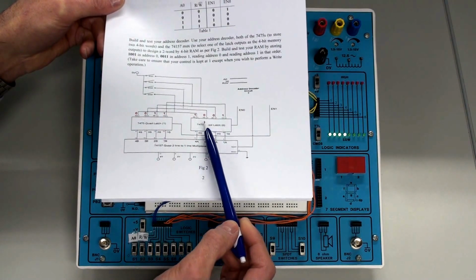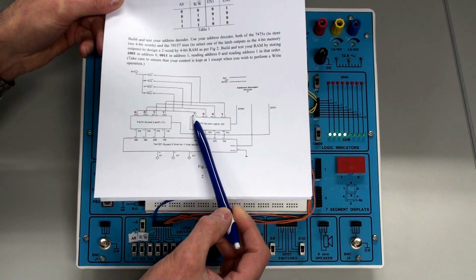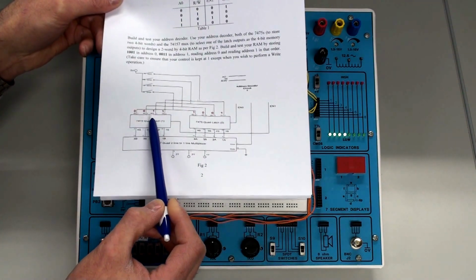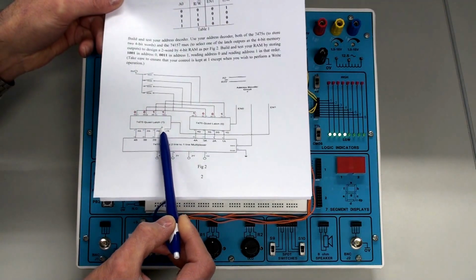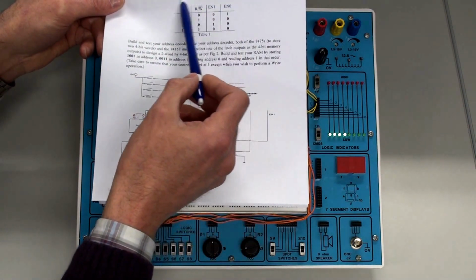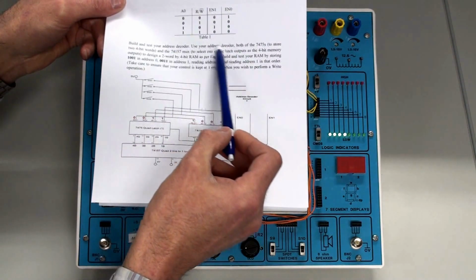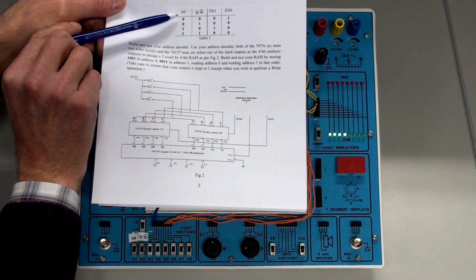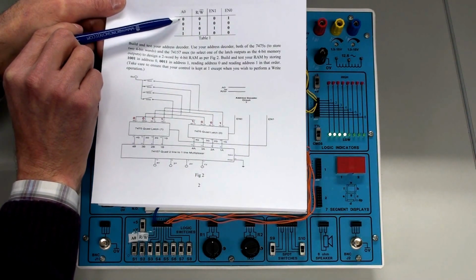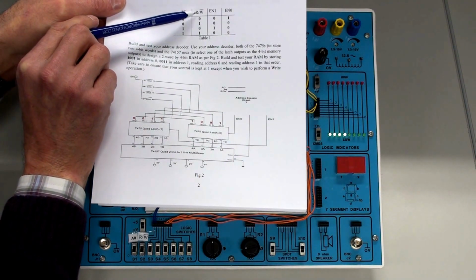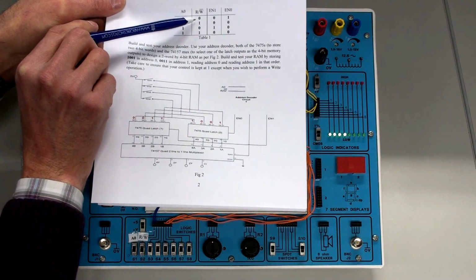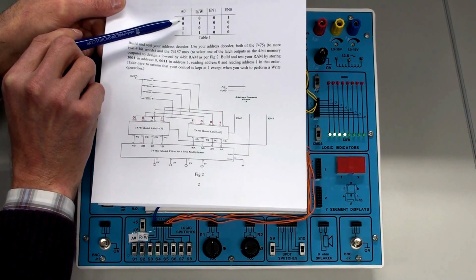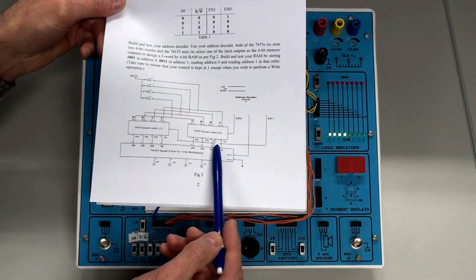So what we're going to do is to write 1001 to latch 0 and 0011 to latch 1. And the functionality is determined by this table here, table 1. So for example, when A0 is 0 and the RW bar line is 0, that means we are writing to device 0, which is this latch here.